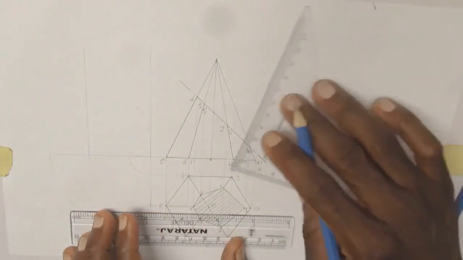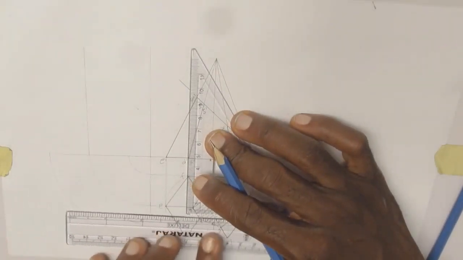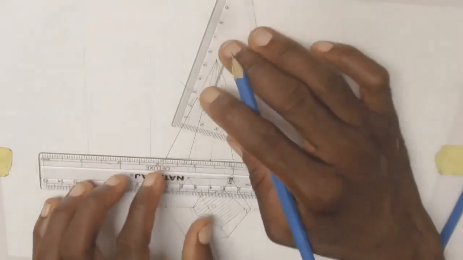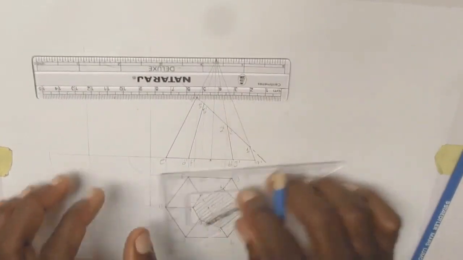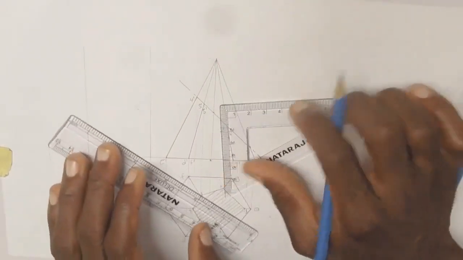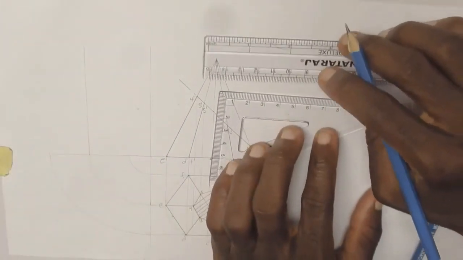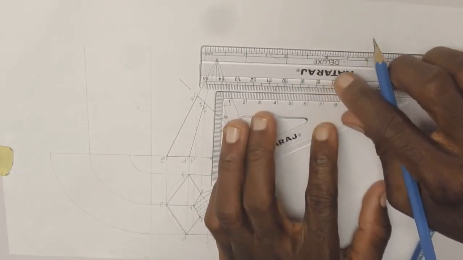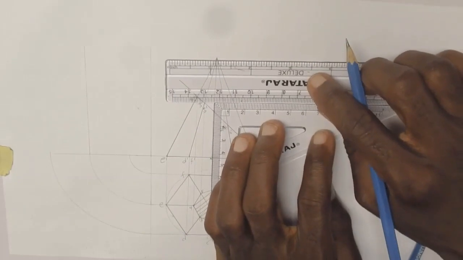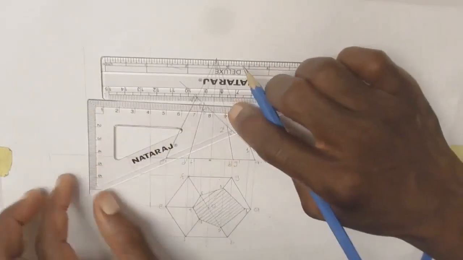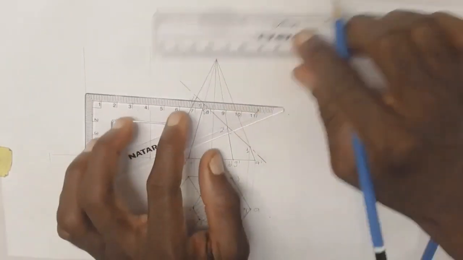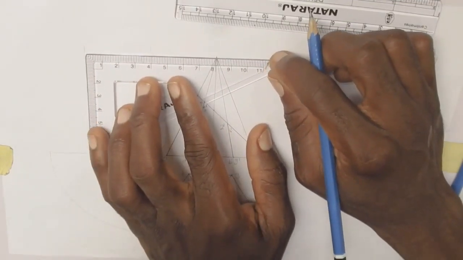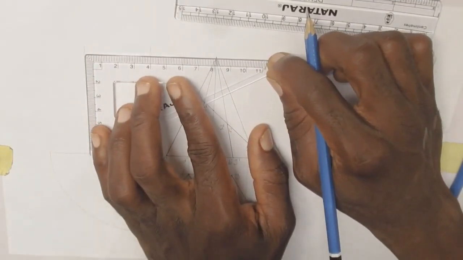Because this is along the center, we project that upwards, and on that we are going to determine the apex of the pyramid. Right, so the apex is determined by projecting the apex on the front view to the end view.